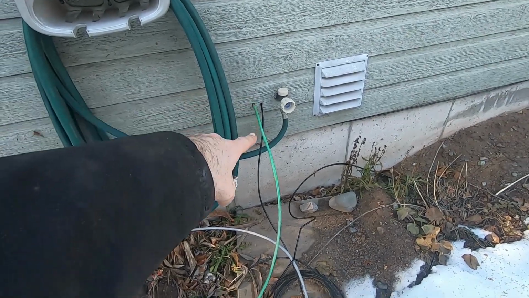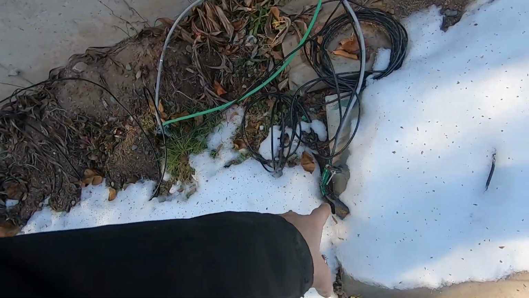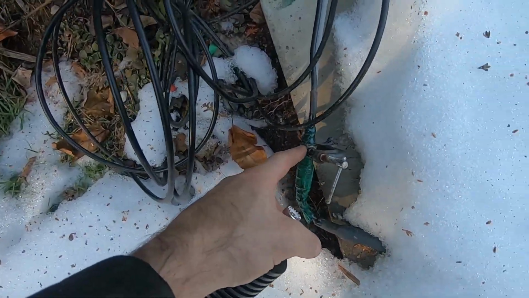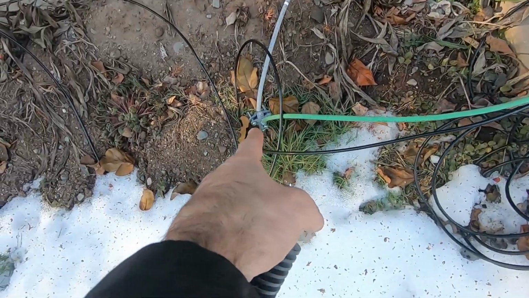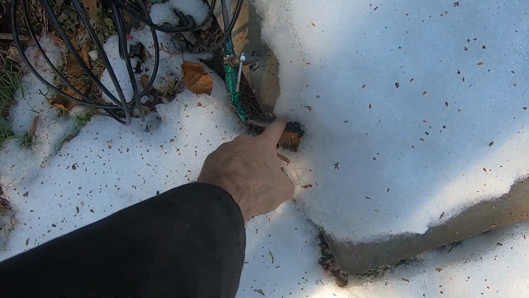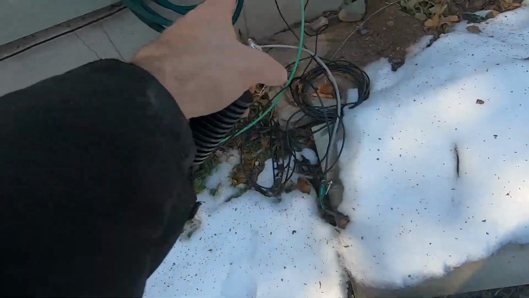So here we are outside. The coax comes out of the house, coils around, connects to this bullet right here that is connected to that gray ground wire, which goes to a ground rod. And then this is my balun that stops common mode current. And then the coax carries along.